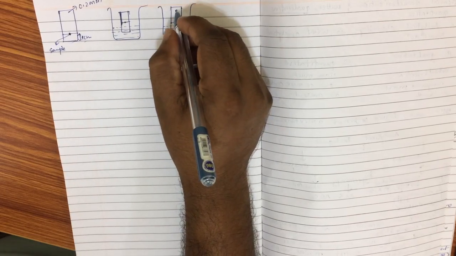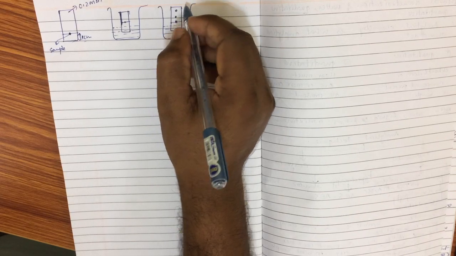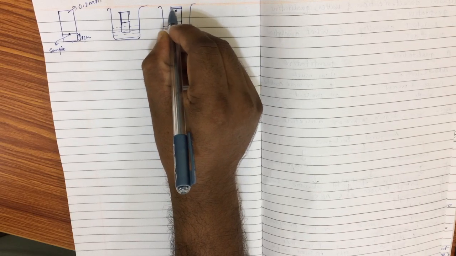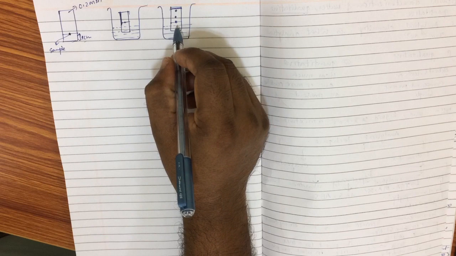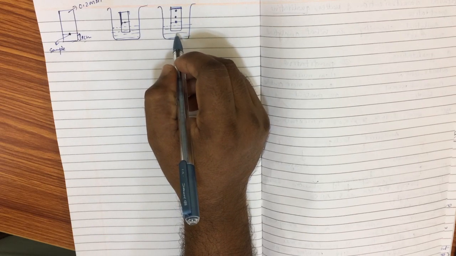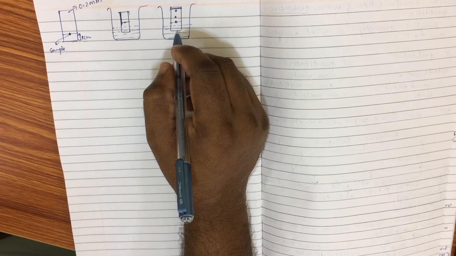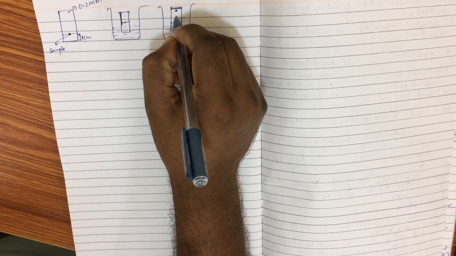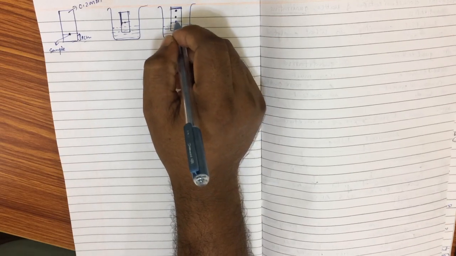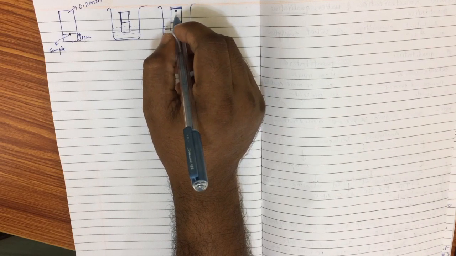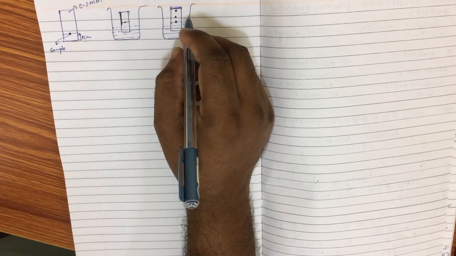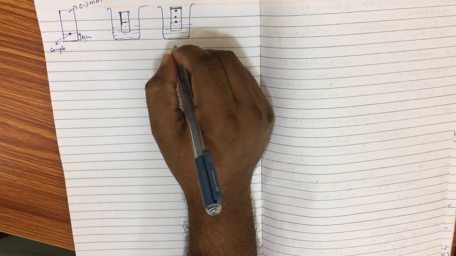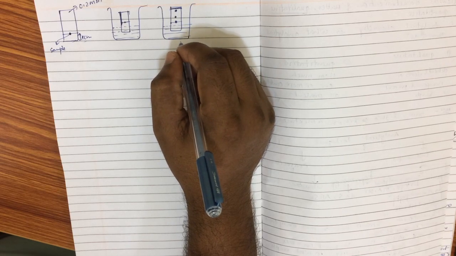So some spot will go up, and here you should mark your solvent rise, and here is your sample spot rise points. So this happens through capillary action.